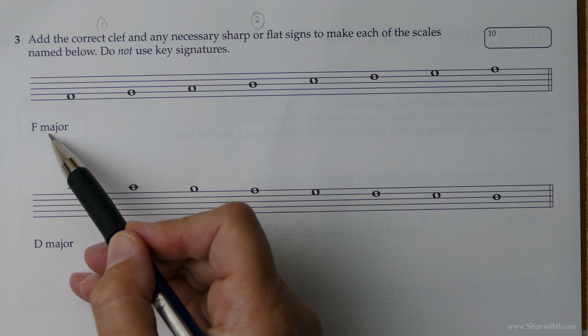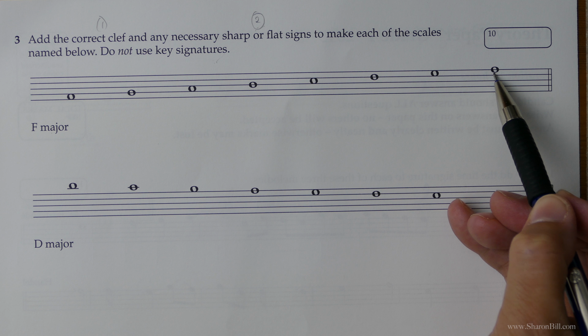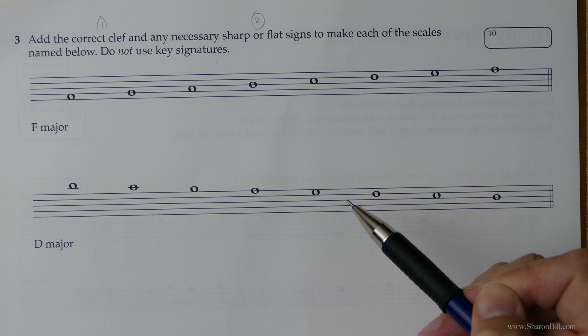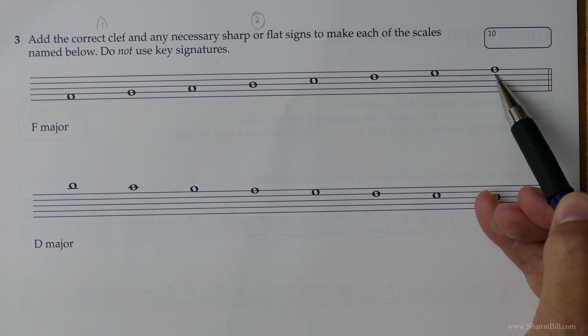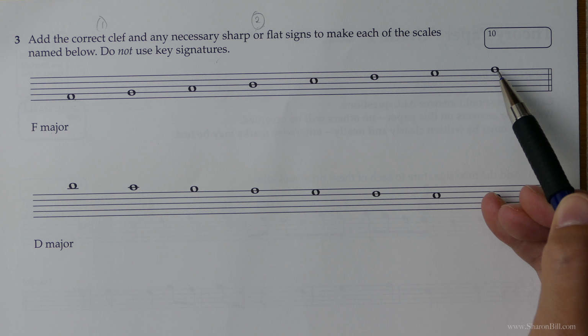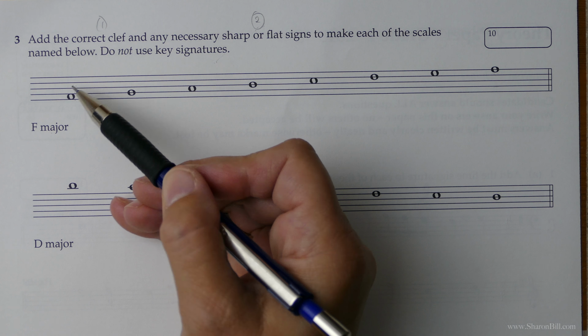Now, of course, F major must begin and end on F, and for that to be the case, that must be treble clef. Every good boy deserves football, and face, F-A-C-E.